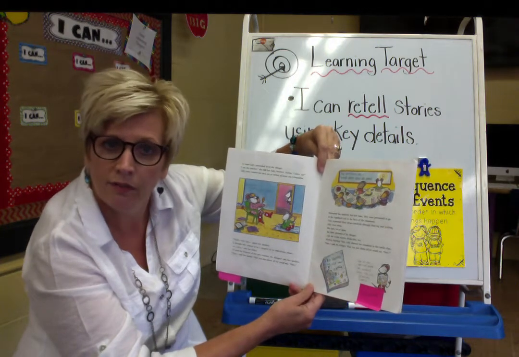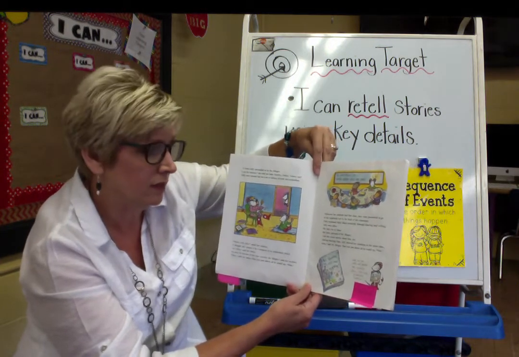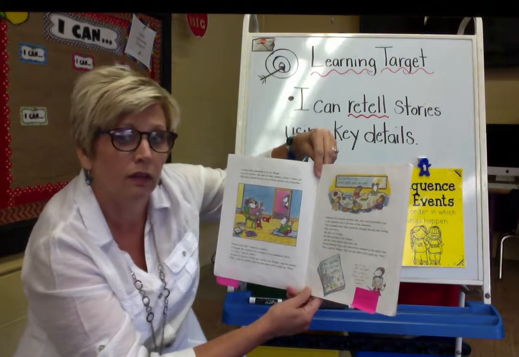We've been doing a little of that, haven't we? We've been expressing our ideas creatively through drawing and writing.